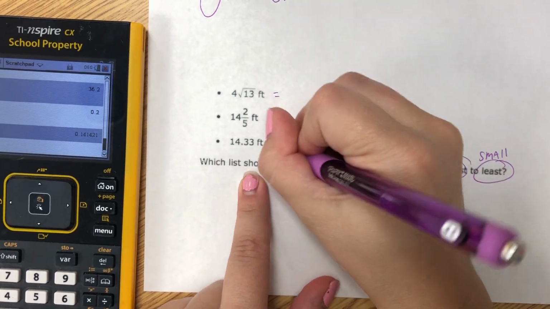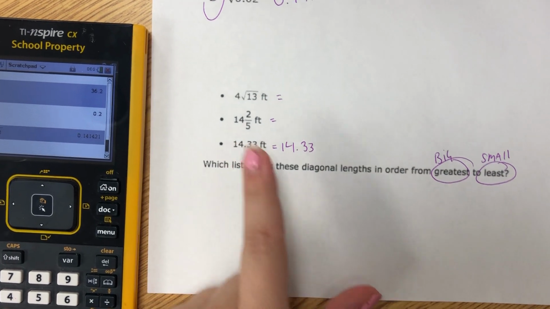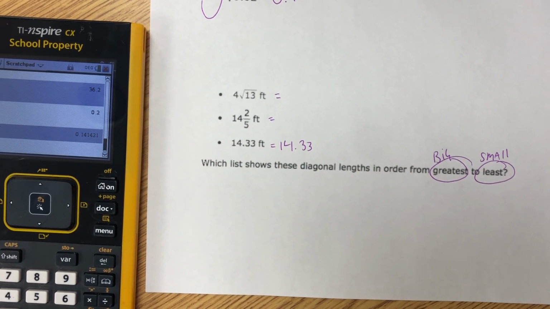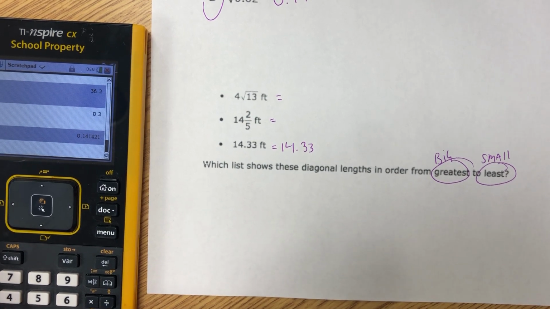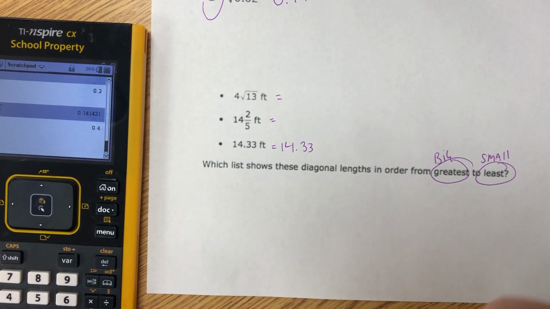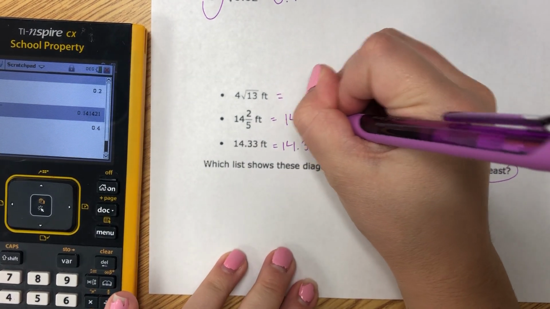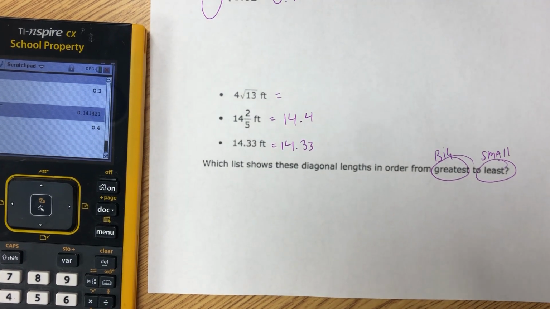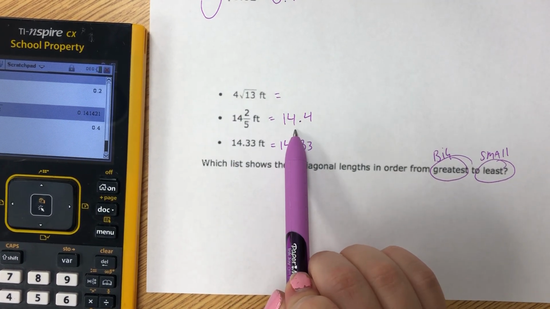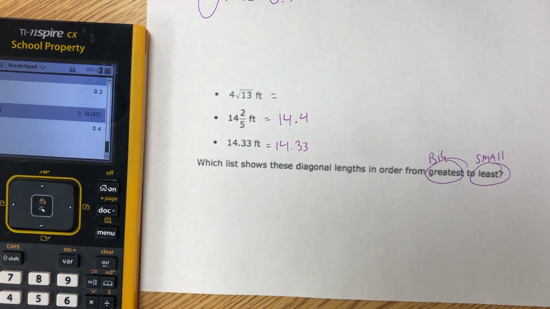Oh, that one's already in decimal form. Nice. We don't have to do anything with that. This one is 14 and 2/5. If I can figure out what 2/5 is as a decimal, it is 0.4, then I know that this is actually 14.4. All right, so you kind of have to use that number in front as the whole number, and then you find the decimal for the fraction and use that.